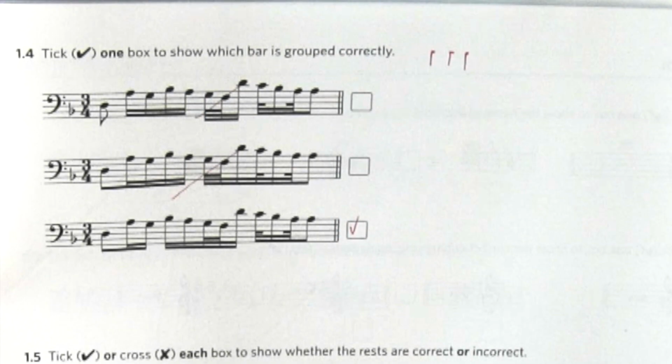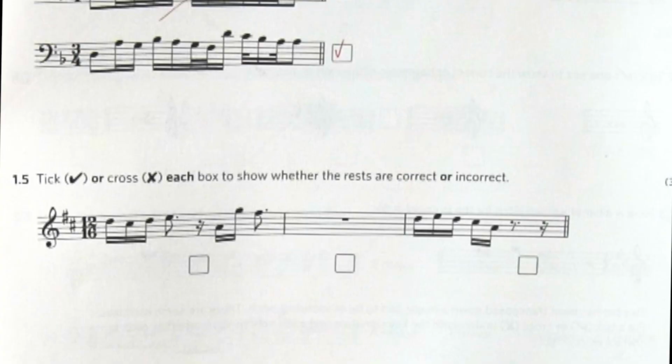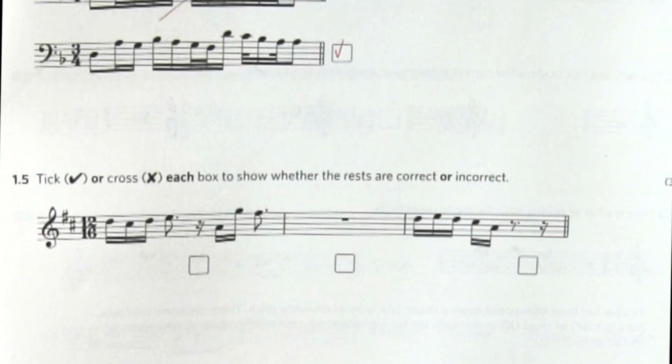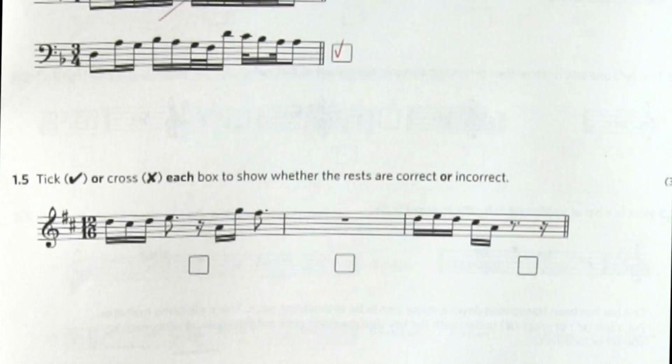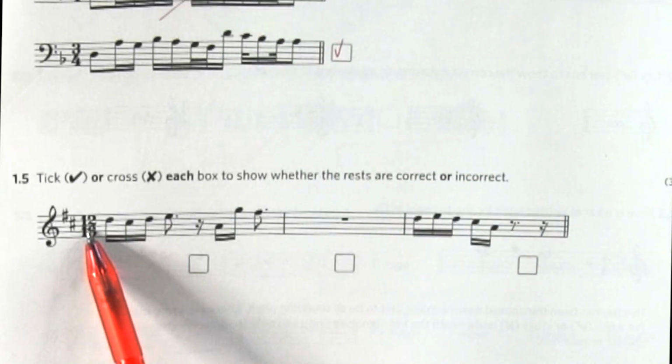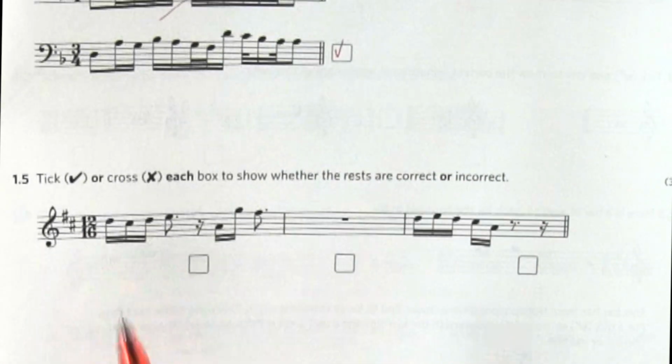Sorted. Next question, question 5. In this question, we need to tick or cross each box to show whether the rests have been correctly or incorrectly added. Again, time signature before anything else. We need to have 4 groups of 3 semiquavers.